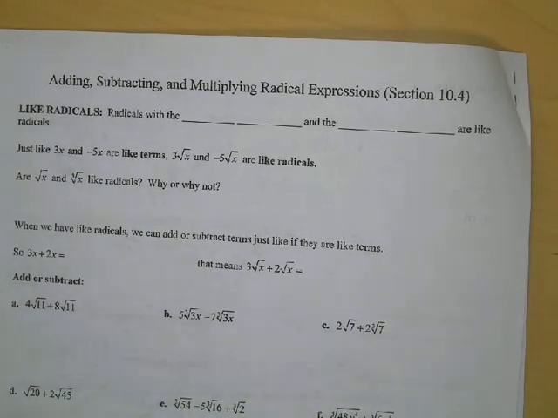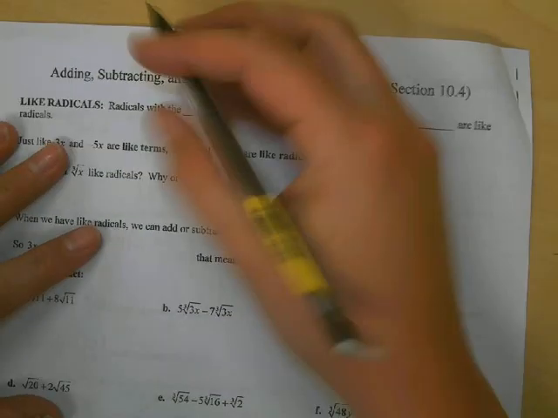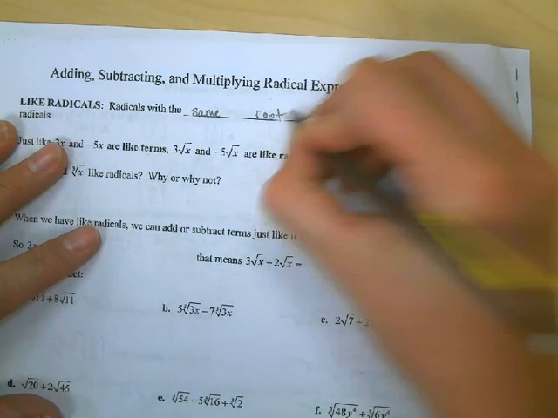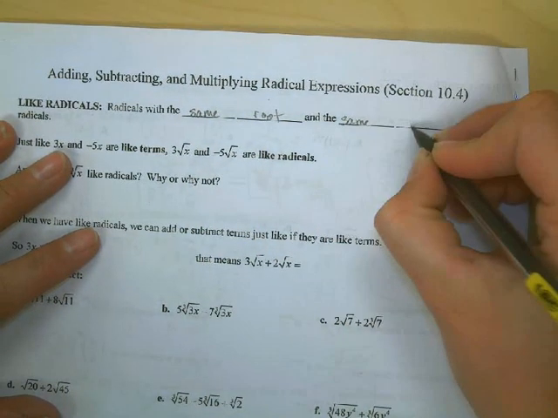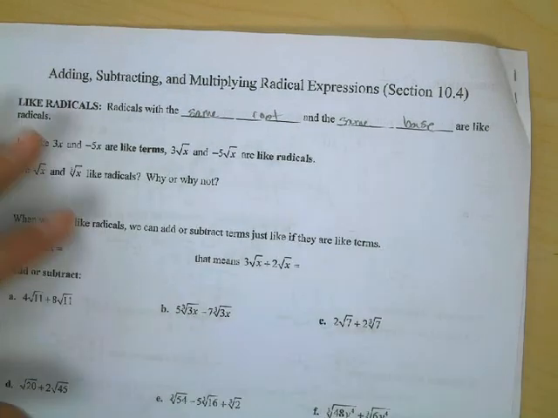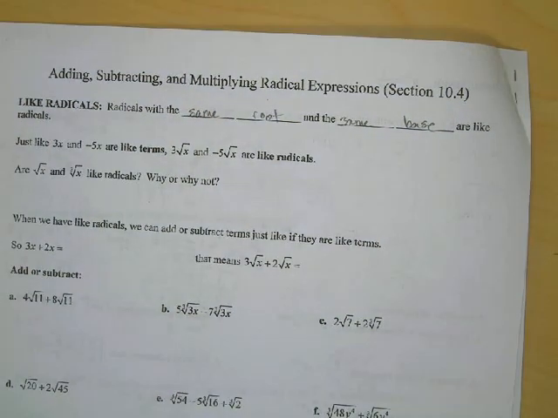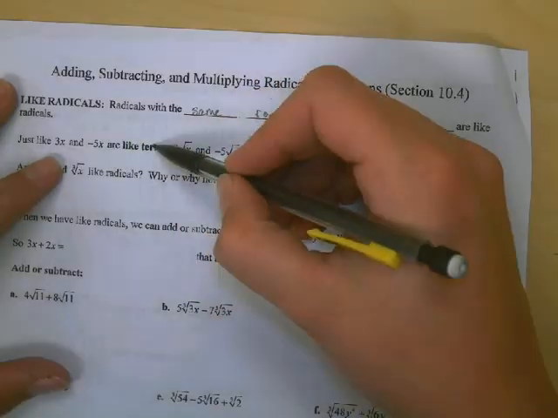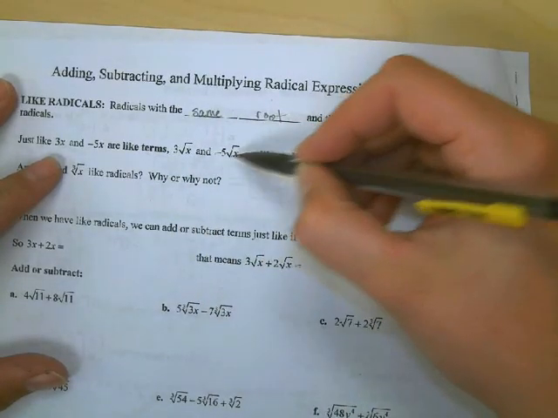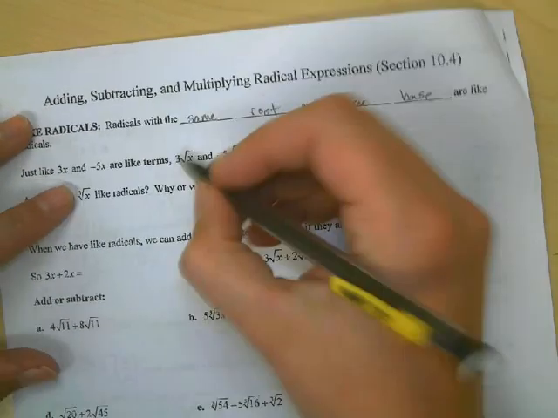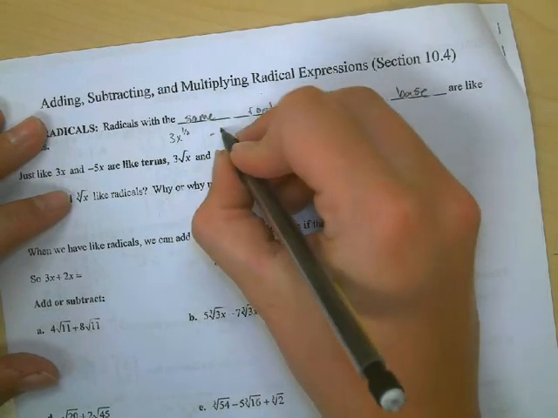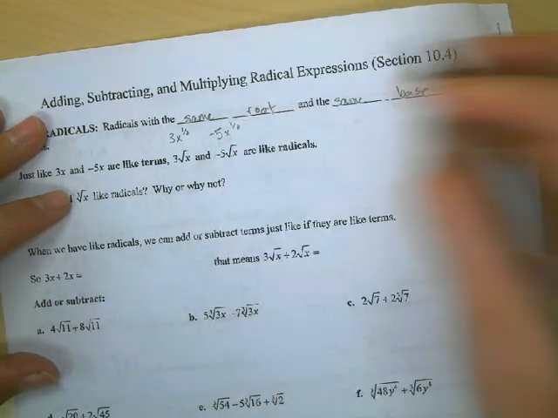Okay, so if I'm adding and subtracting, the most important part is that I have to have like radicals, right? So radicals with the same root and the same base are like radicals. So everything under the radical is the same and the root has to be the same. Okay, so just like 3x and negative 5x are like terms, 3 root x and negative 5 root x are like radicals. And if you think about changing these to rational exponents, this would be 3x to the 1/2, this would be negative 5x to the 1/2, right?